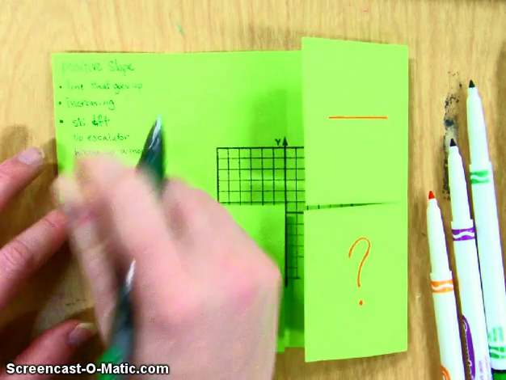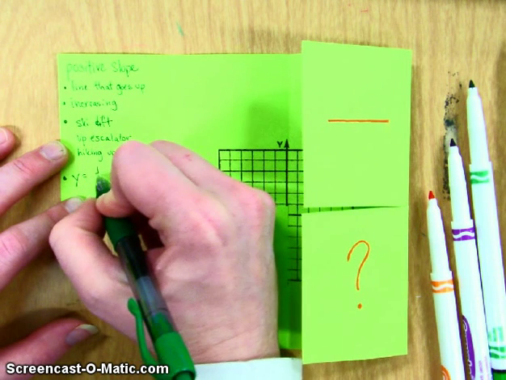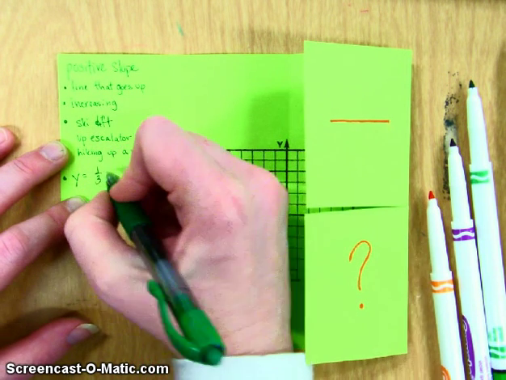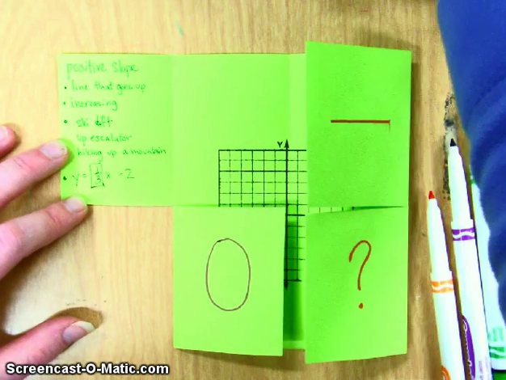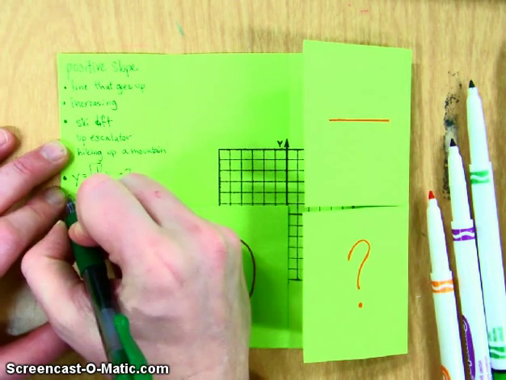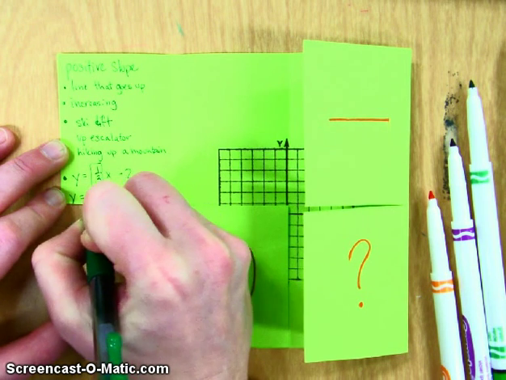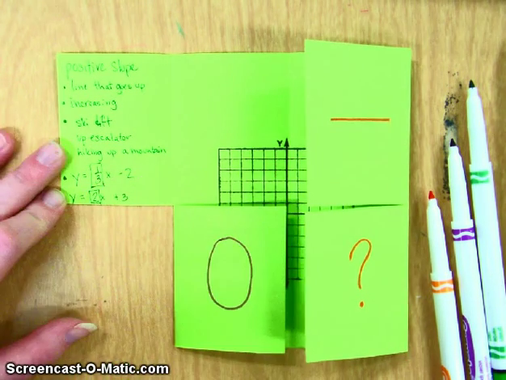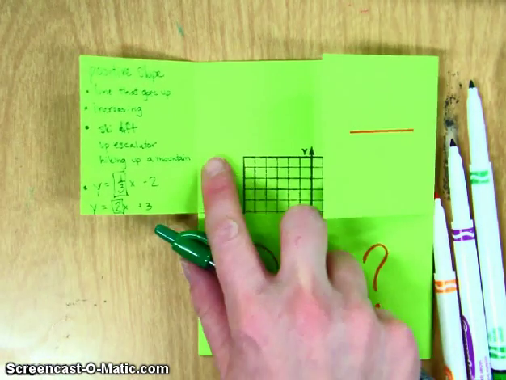In an equation, a positive slope could be y equals 1/3 x minus 2. 1/3 would be the slope there. Or y equals 2x plus 3. 2 is the positive slope there. Let's zoom in so you can see a little bit better there.